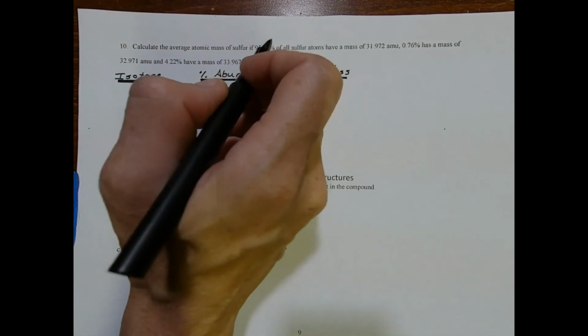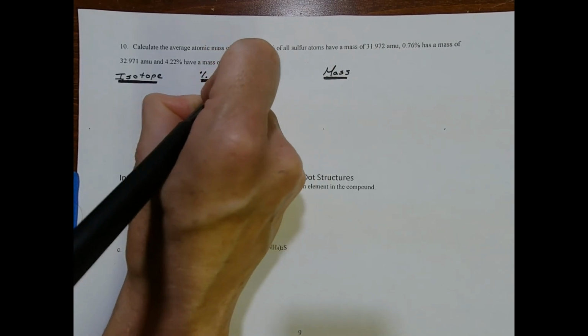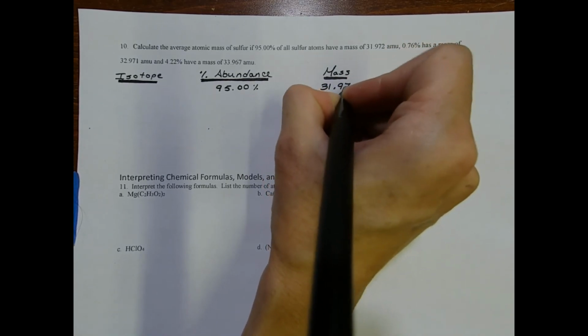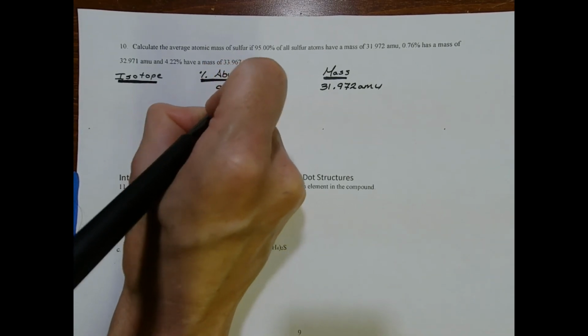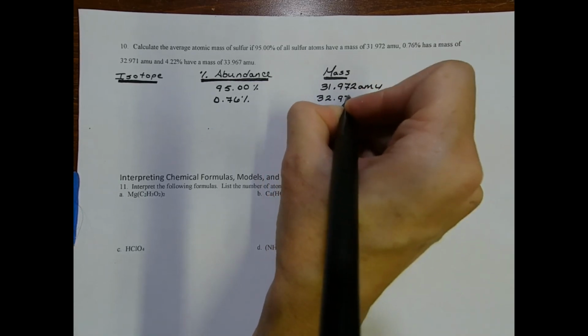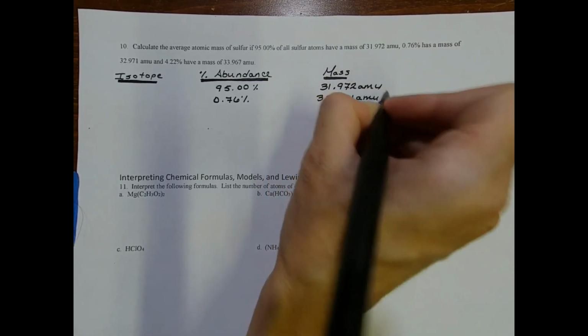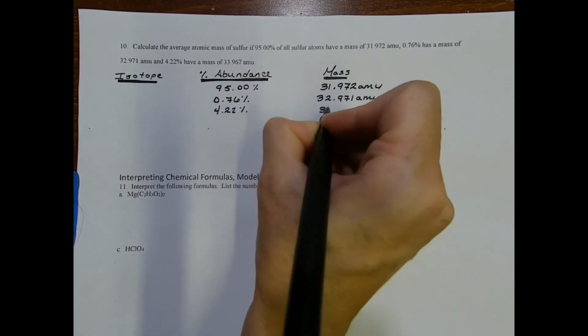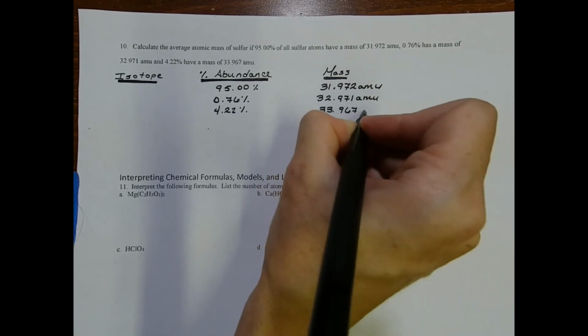Number 10. Calculate the average atomic mass of sulfur if 95% of all sulfur atoms have a mass of 31.972 AMU, 0.76% have a mass of 32.971 AMU, and 4.22% have a mass of 33.967 AMU.